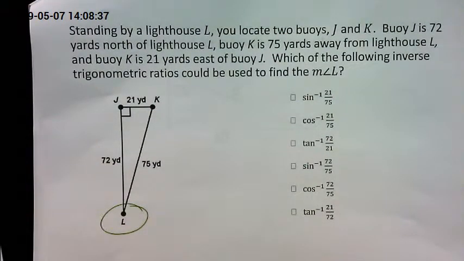So first, take a minute, see if you can figure it out on your own. Which one of those would give you the answer for angle L? Remember why we use the negative one? It means the inverse function of these.